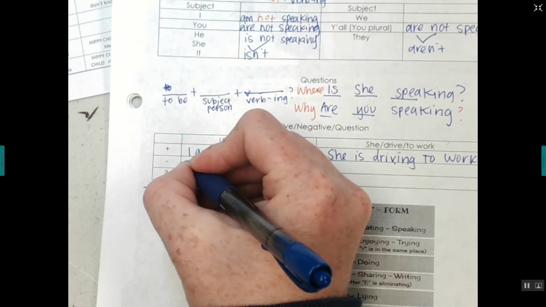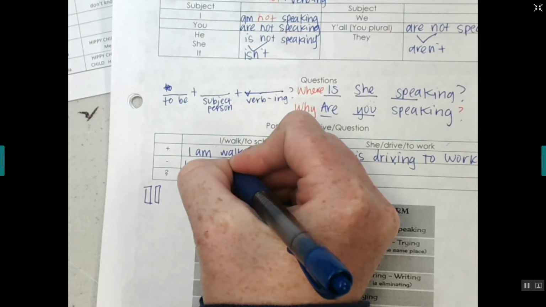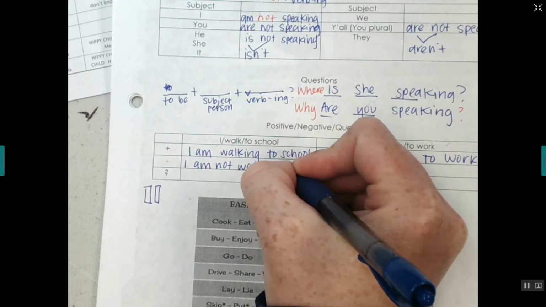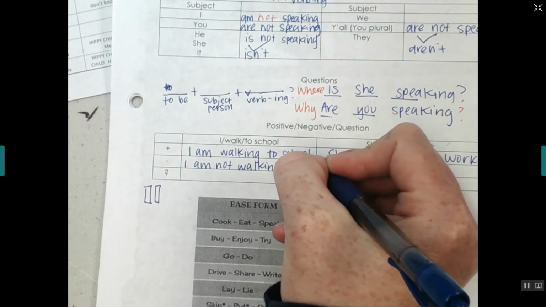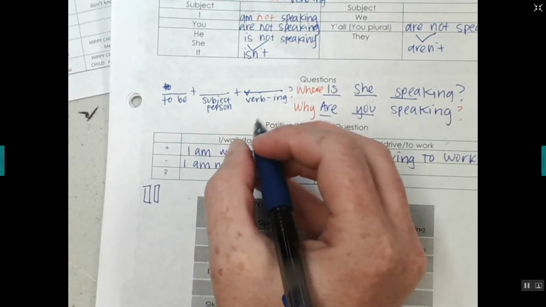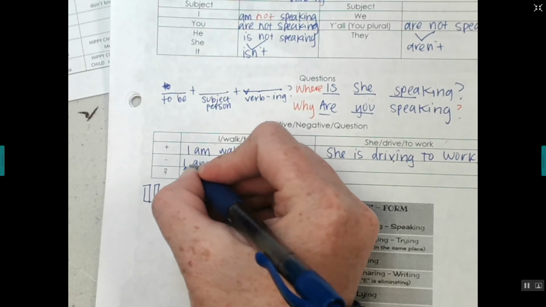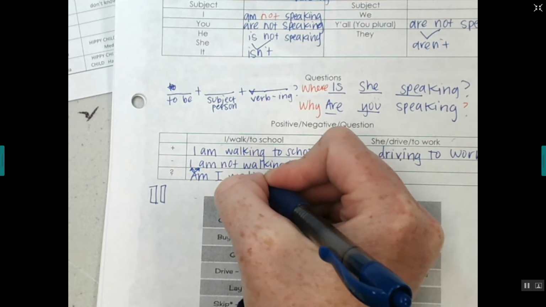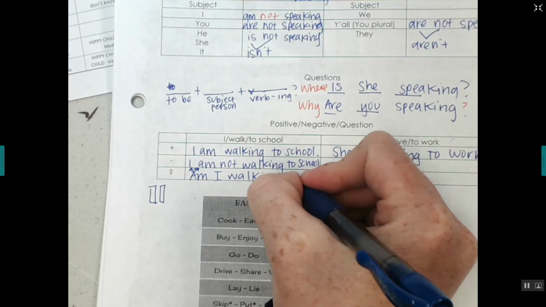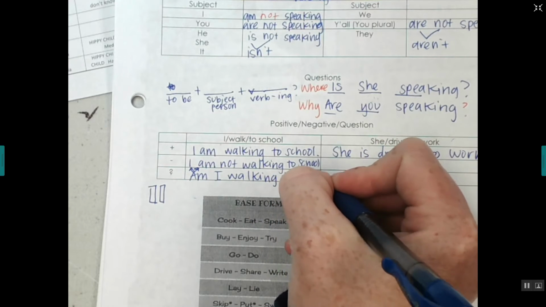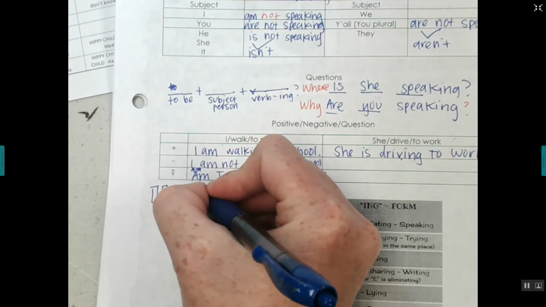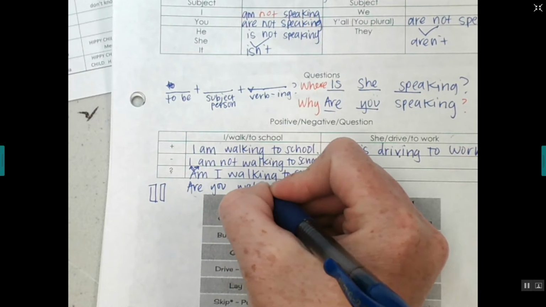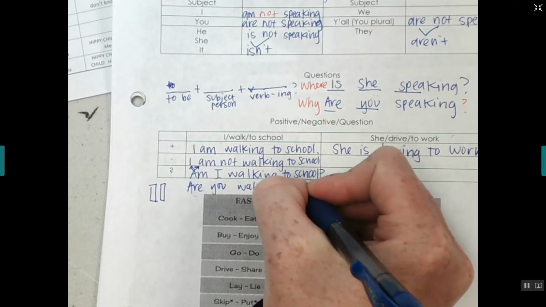Okay, so the negative would be, I am not walking to school. The question would be, so we can have two possible questions here. We could say, am I walking to school? Or are you walking to school?